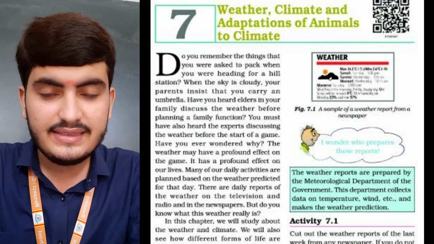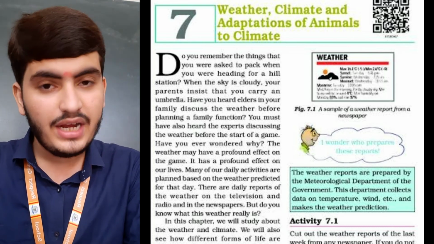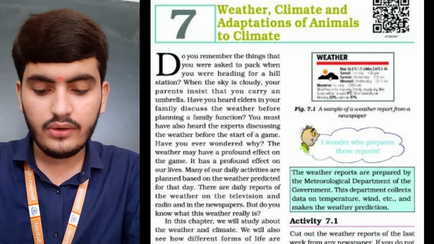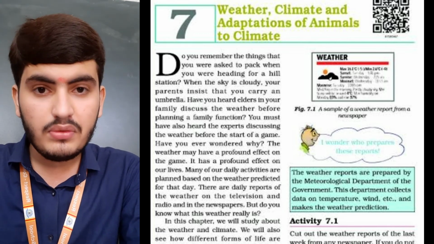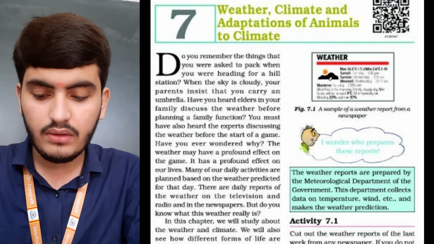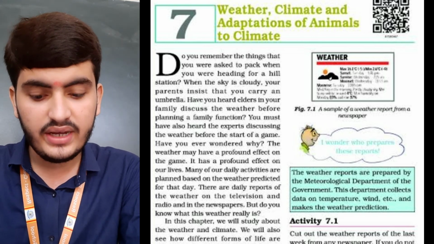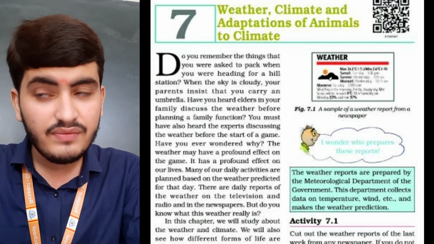Now who predicts the weather? Weather को predict कौन करता है? The weather reports are prepared by the meteorological department of the government. Who is preparing the weather report? Yes, the meteorological department of the government. This department collect the information on the temperature, on the wind, etc. and can make the weather prediction.